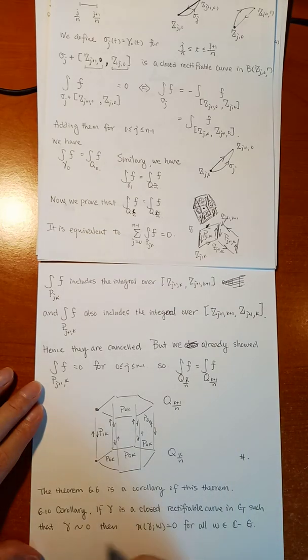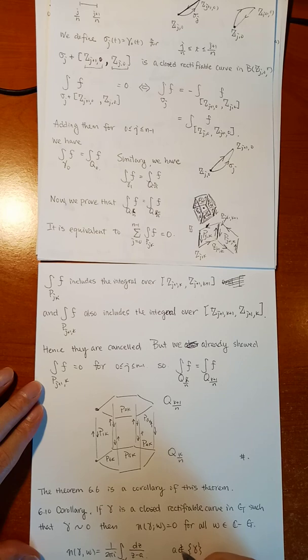Right? So you just check that the winding number is defined by this for A not belonging to the trace of gamma.